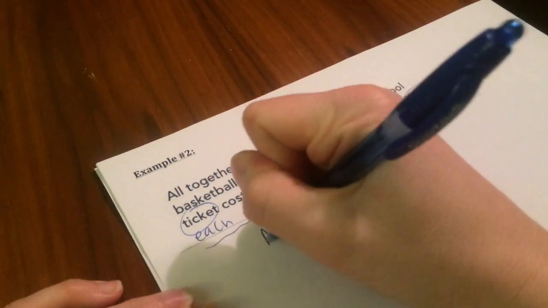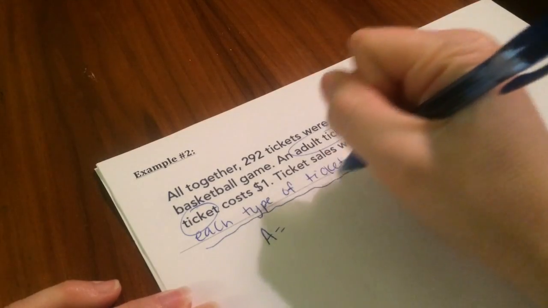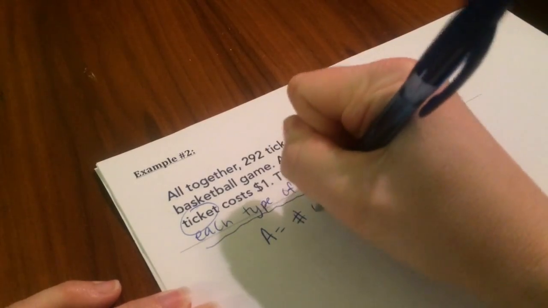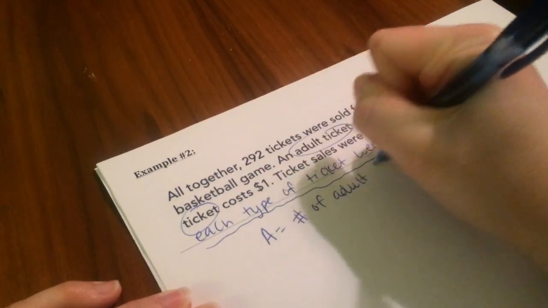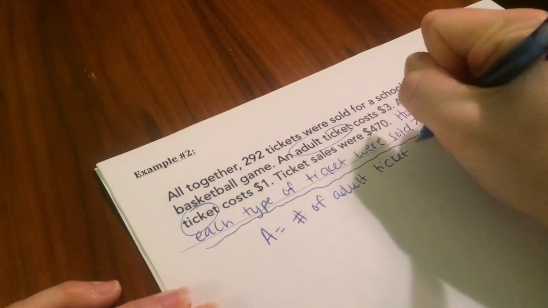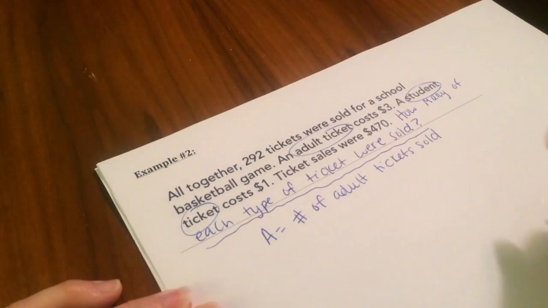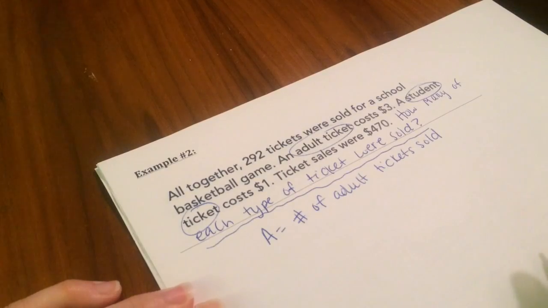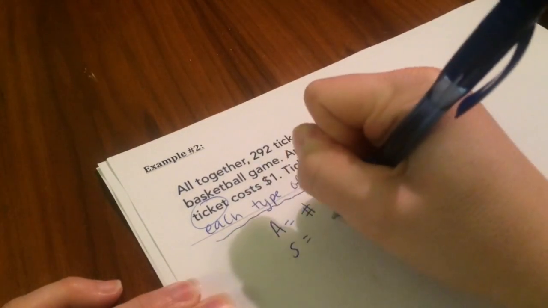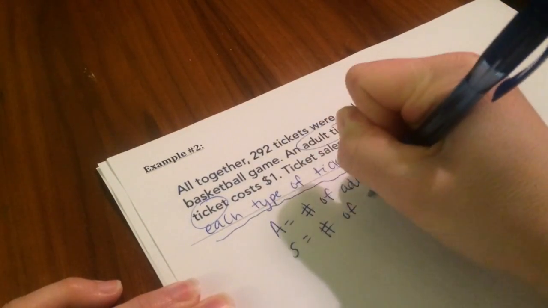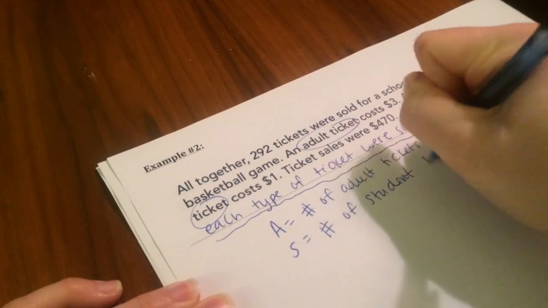So let's say that A is the number of adult tickets sold, and S is going to represent the number of student tickets sold.